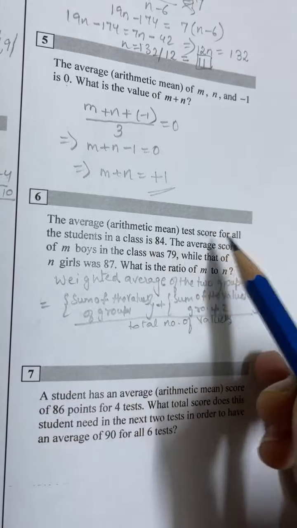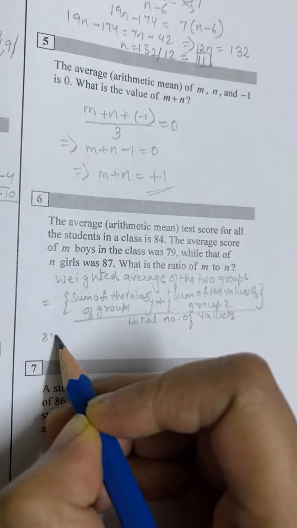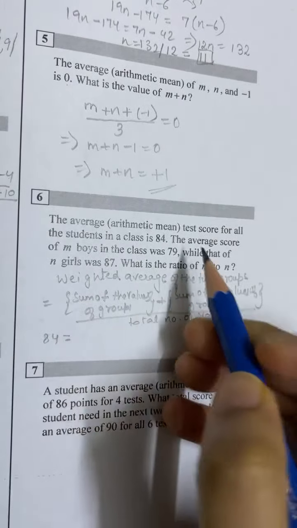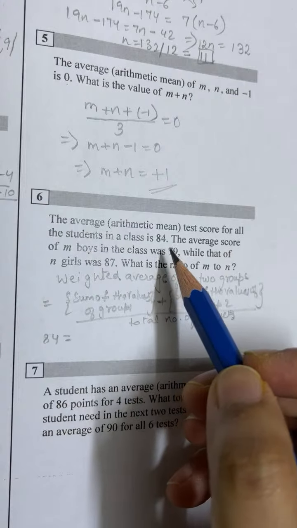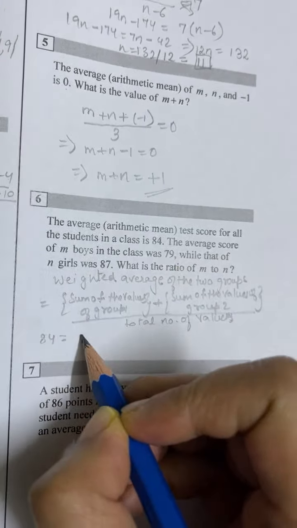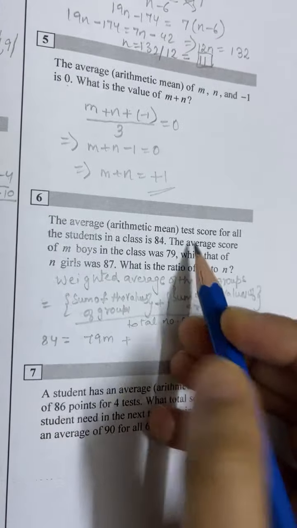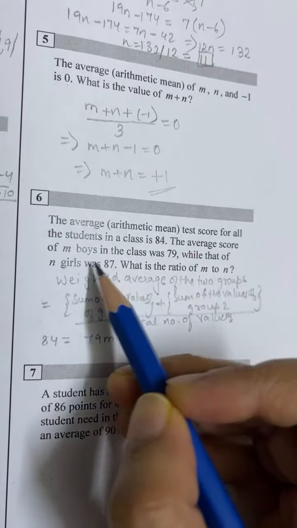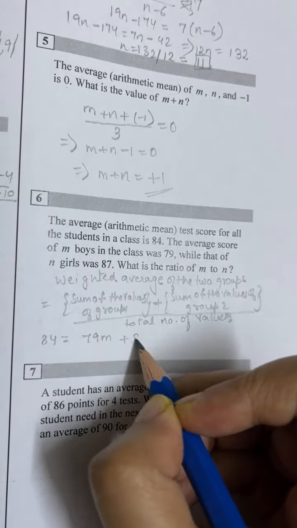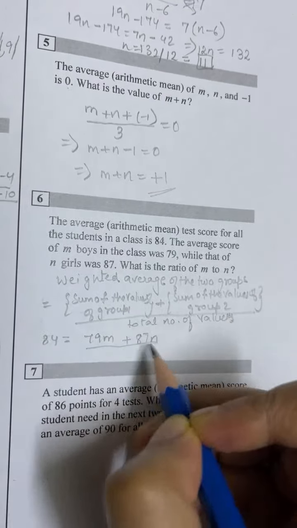The average score for all the students is 84, so let us equate this to 84. The average score for M boys in the class was 79, so 79M, plus the average score for N girls, which is 87N, divided by how many we have?